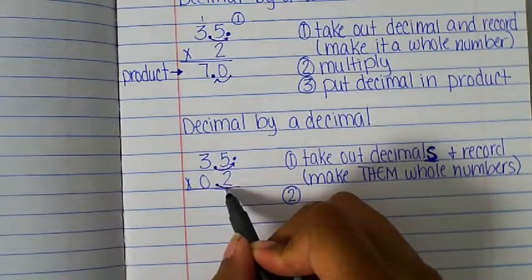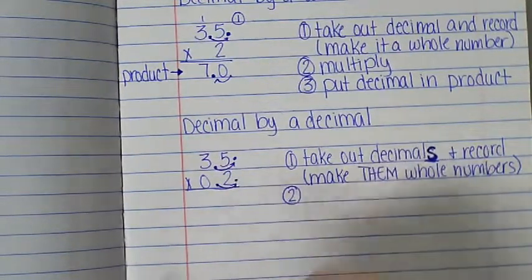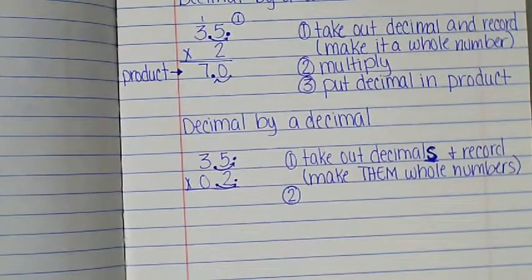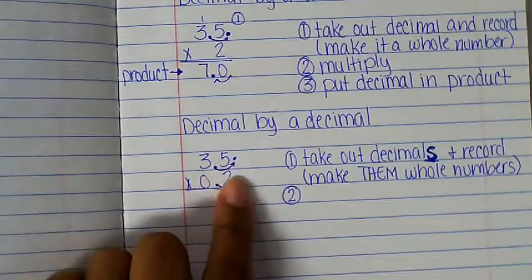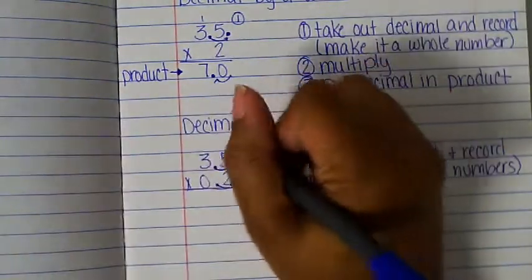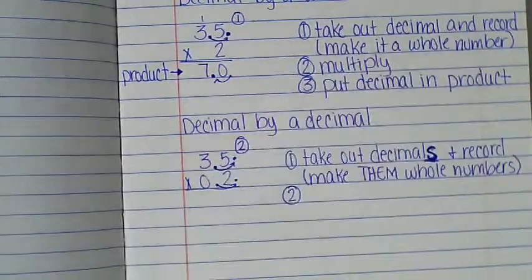This one spot to the right. Okay, how many total times did I move a decimal? Twice. So I have to combine the 2 of them. So this was once, this was once. 1 plus 1 is 2. So when I record, I put a little 2. That's how many times I'm going to move it into my product.